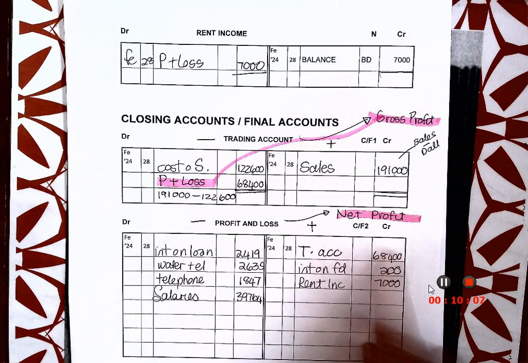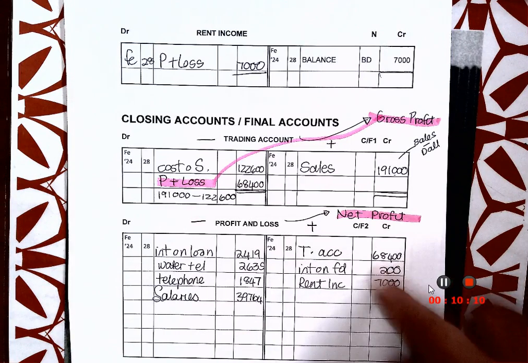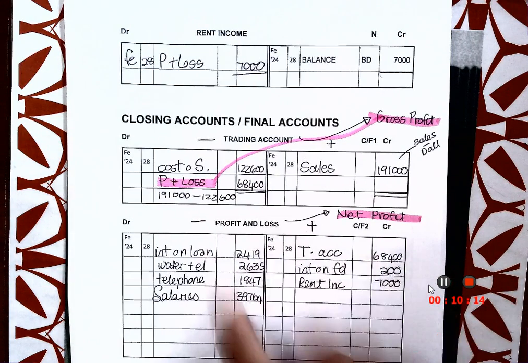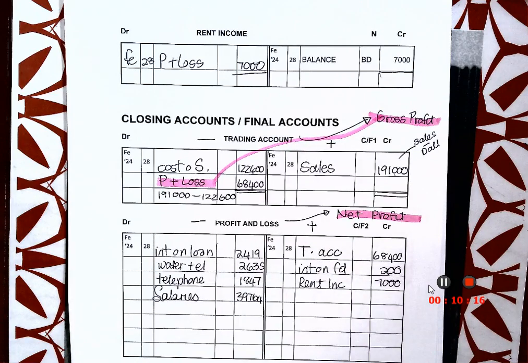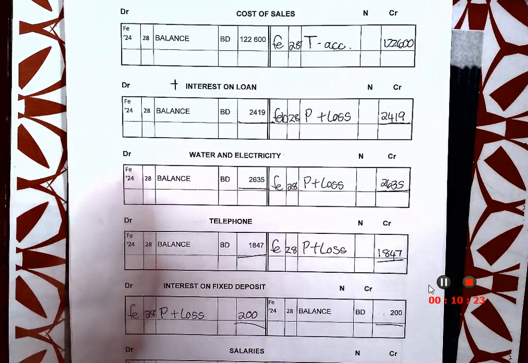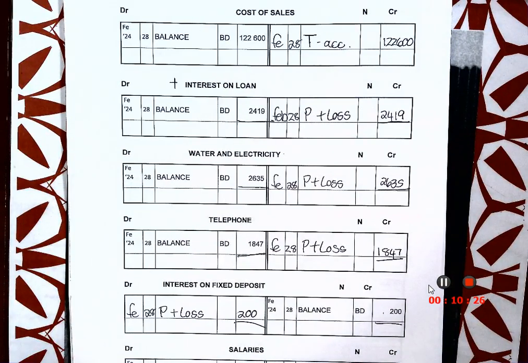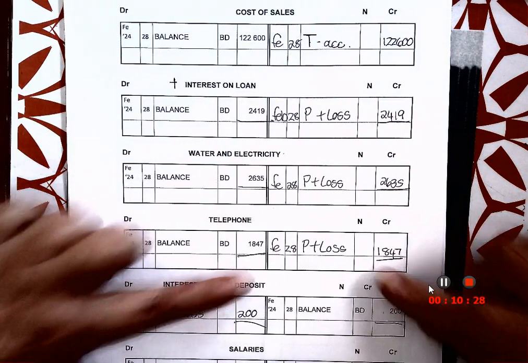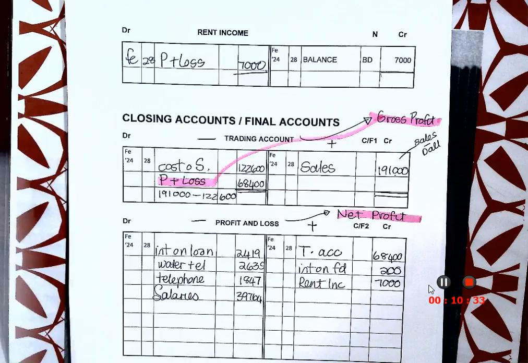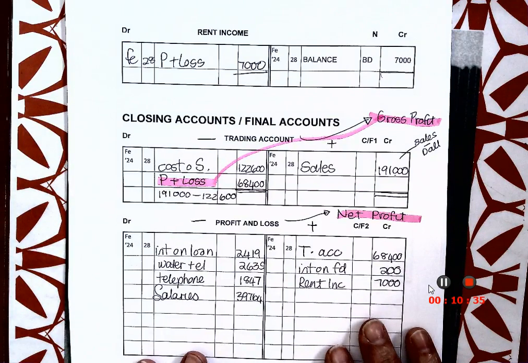So if I look at my gross profit there, I have other income that makes it more and expenses that makes it less. So I literally go through all my income and expenses accounts, and I do the principle of going to the opposite side to close it. Can you see? Every time it's on the opposite side, and I take it to the profit and loss. That's basically what I do. You can read.